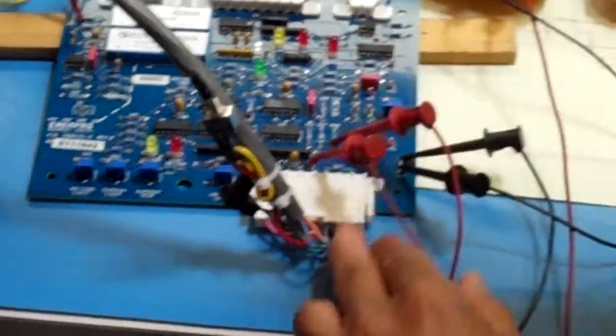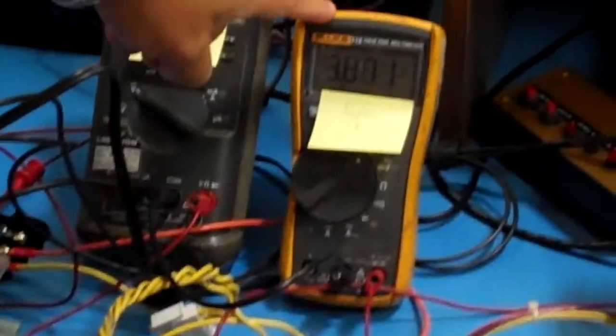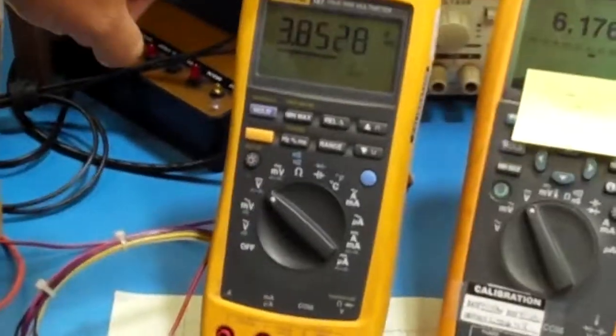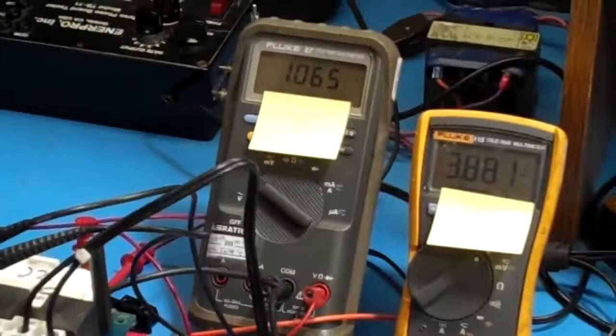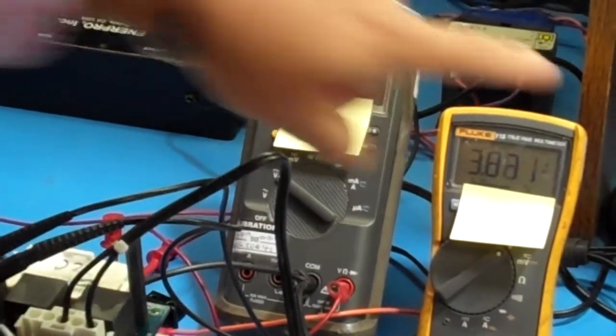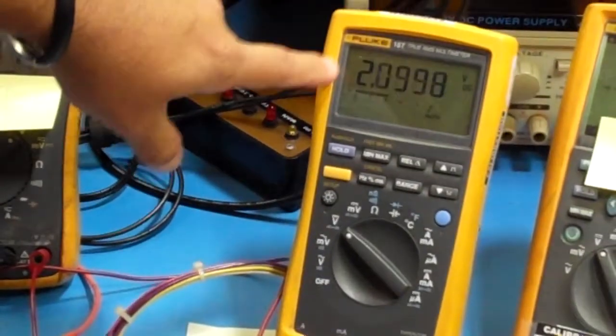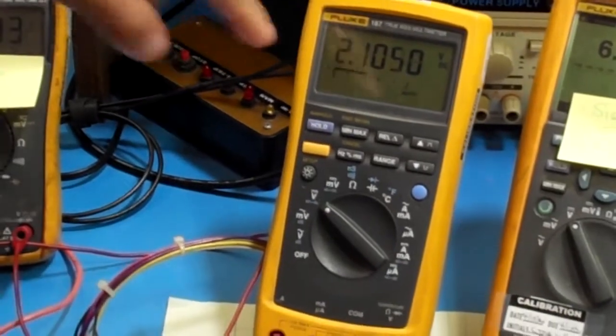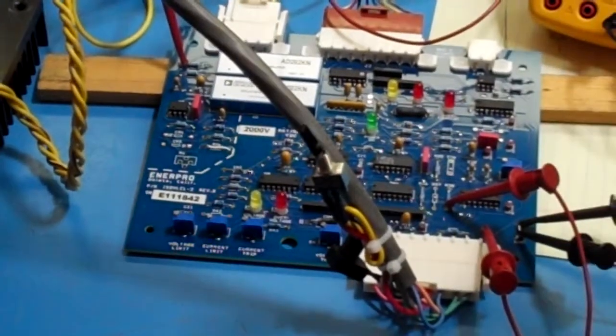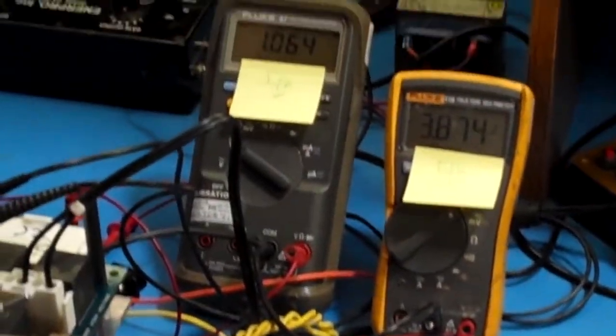So the voltage feedback going in is 3.87. This meter says that I have on test point 4 3.85. Now let's go to test point 1, which is for the current. I have 1 volt. We notice that here we have a multiplier by 2. The current feedback at test point 1 is 2 volts. It's twice this right here on 1.